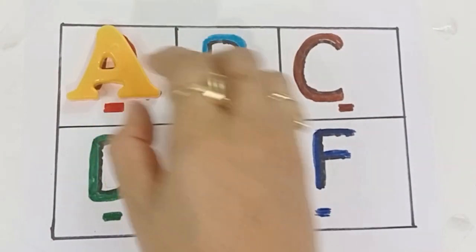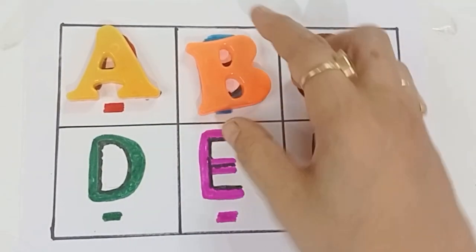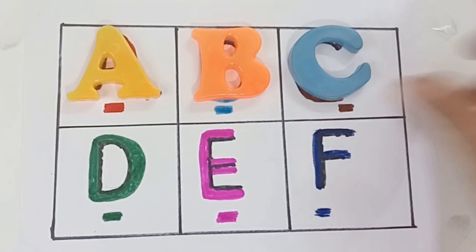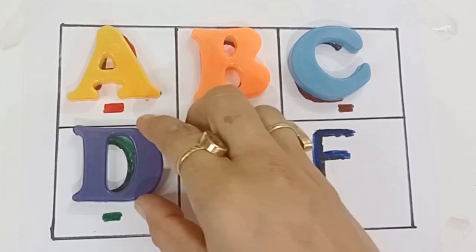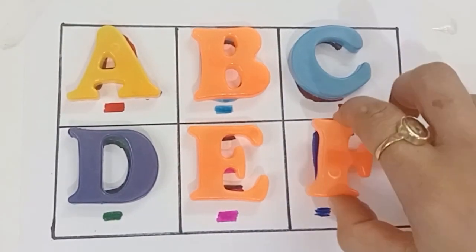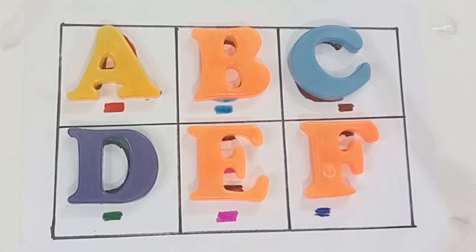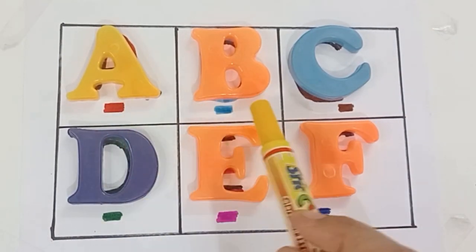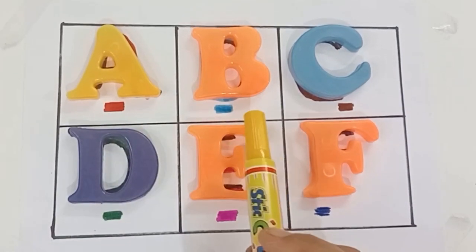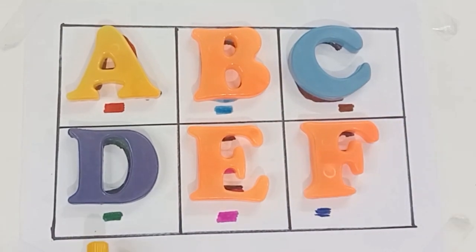So A for apple. B for ball. C for cat. D for dog. E for elephant. F for frog. Red color, sky blue color, brown color, dark green color, pink color, blue color. A for apple. B for ball. C for cat. D for dog. E for elephant. F for frog.